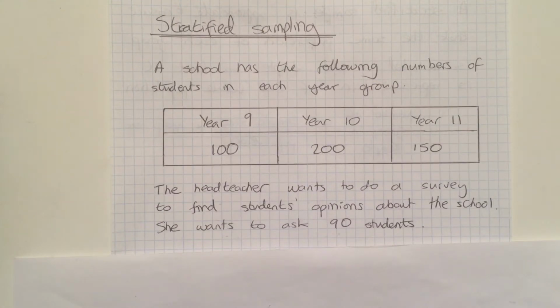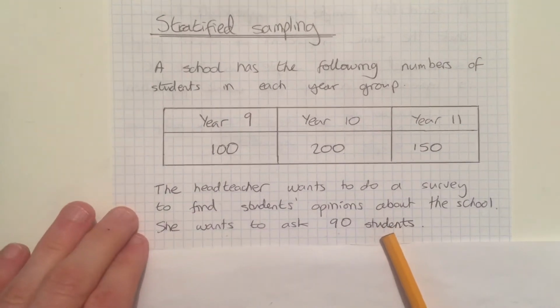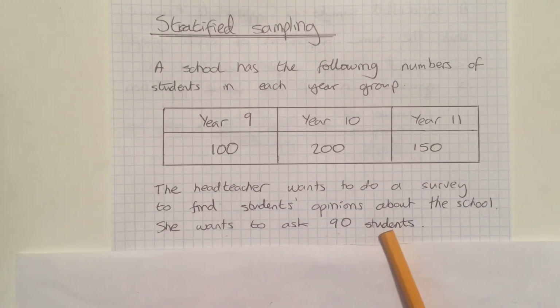She doesn't have time to ask every single student, so she's going to do a sample of 90 students and ask them their opinions. Now, we need to be careful of who these 90 students are. We can't just ask students at random. Because, for example, if somebody's idea is to ask the first 90 students who come through the gate on a Monday morning, that is not going to represent every student's opinion.